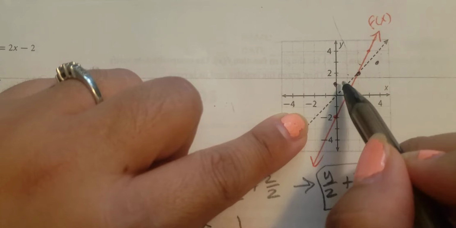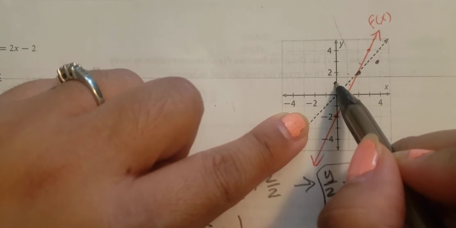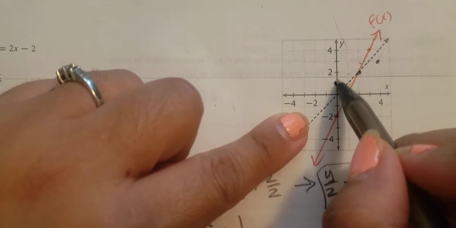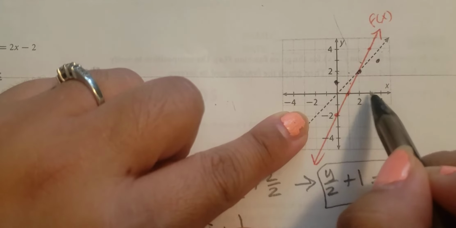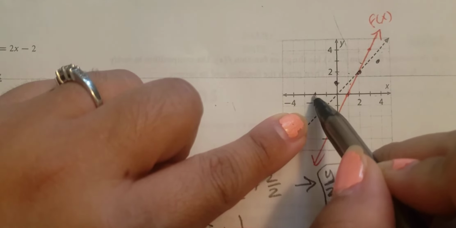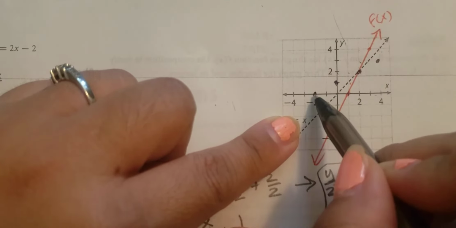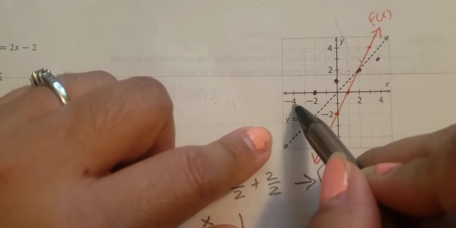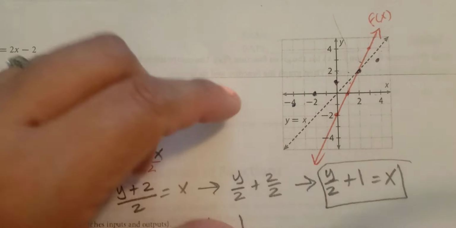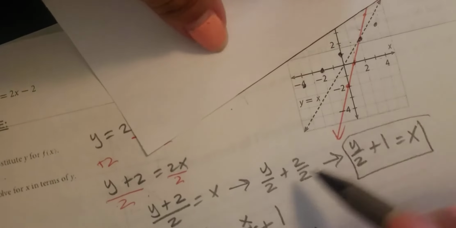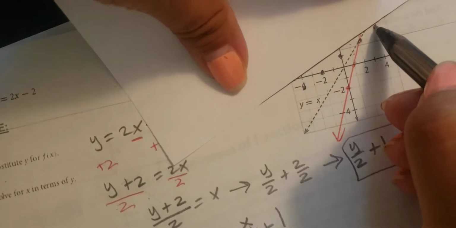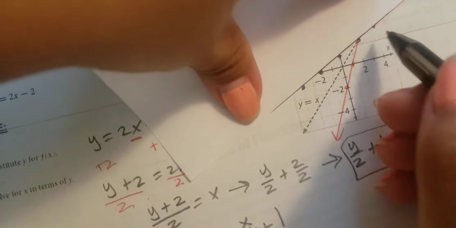Then I can go back to the original and use your slope, but go completely opposite. Instead of up 1, go down 1. Instead of right, go to the left 2. Down 1 to the left 2. Down 1 to the left 2, okay? You have to imagine a line. So now I'm going to take my index card, connect my points.